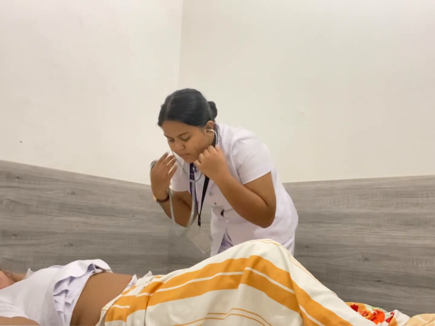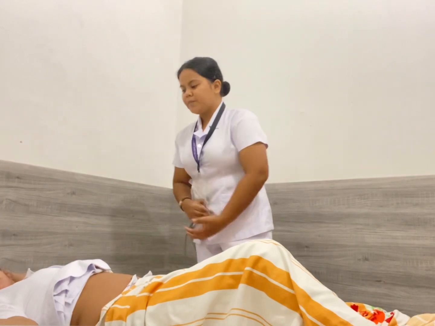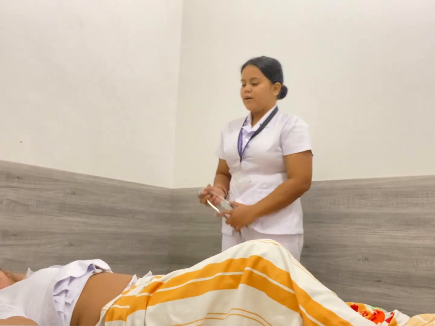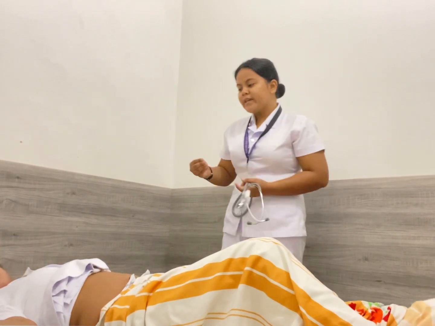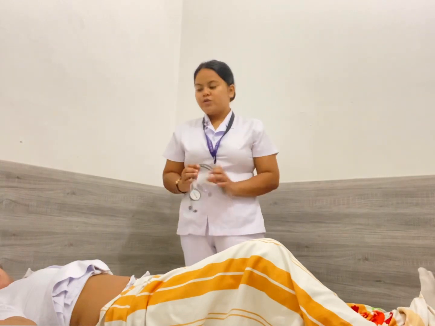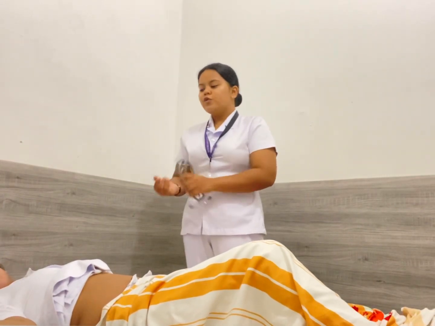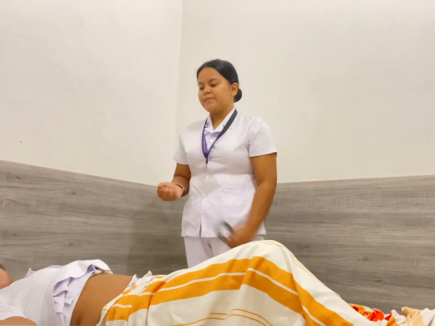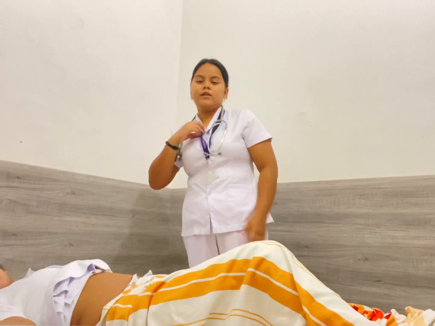Okay. So the fetal heart rate I was able to obtain, ma'am, is 130 beats per minute, which is within the normal range, because the normal range is 120 to 160 beats per minute. So that's good news, ma'am, no? And then according to characteristic naman is good naman ang condition or ang beat sa baby. Next is, now I'm done with the Leopold's maneuver.